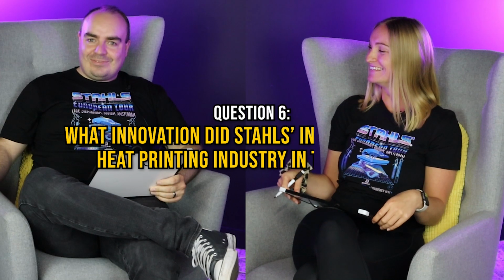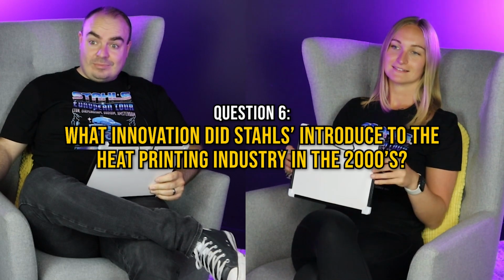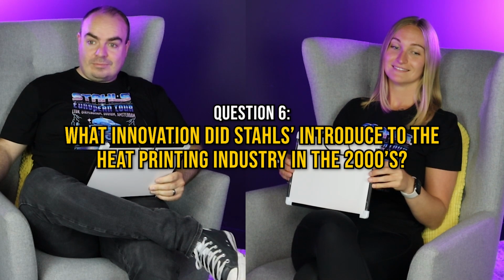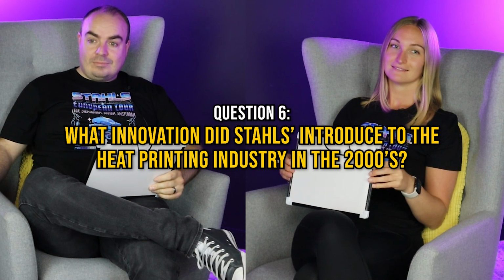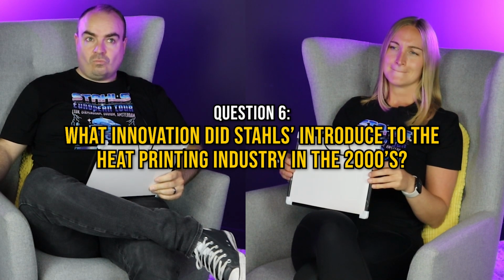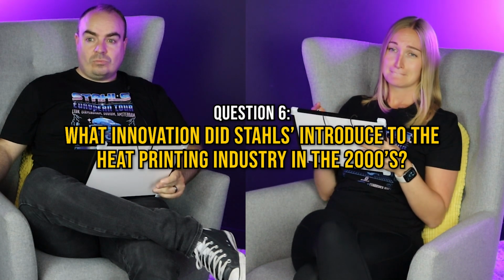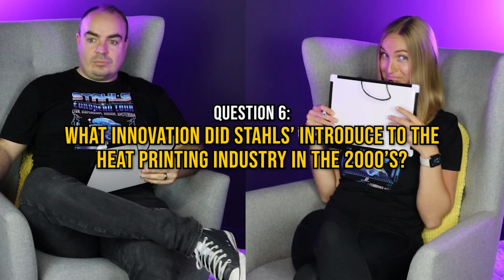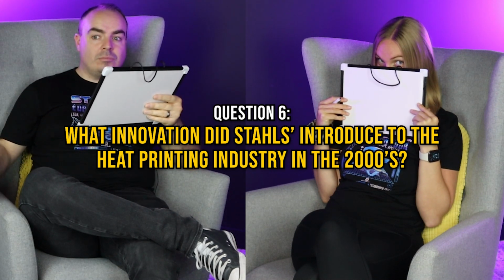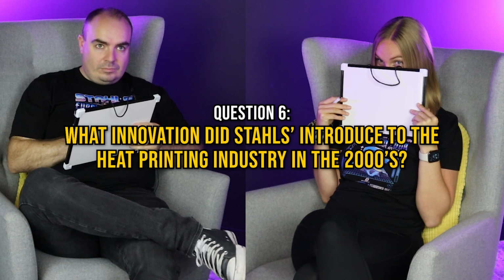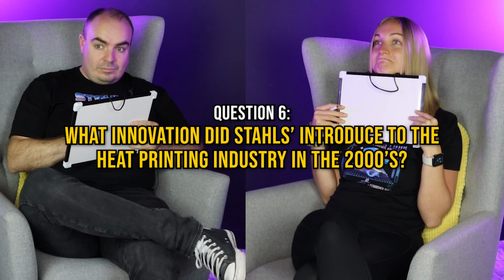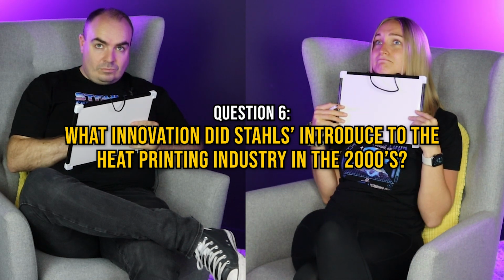What innovation did Stahls introduce to the heat printing industry in the 2000s? A, eco-friendly transfer materials. B, automatic heat press machines. C, printable heat transfer vinyl. Or D, reflective transfer films. So what did Stahls introduce to the heat printing industry in the 2000s? A, eco-friendly materials. B, automatic heat presses. C, printable heat transfer vinyl. Or D, reflective transfer films.